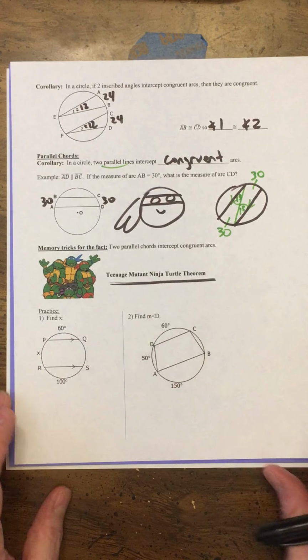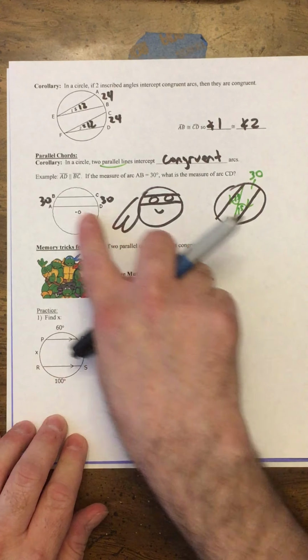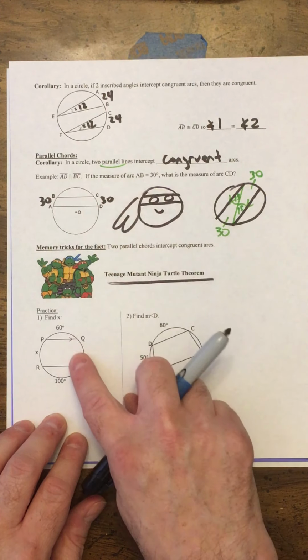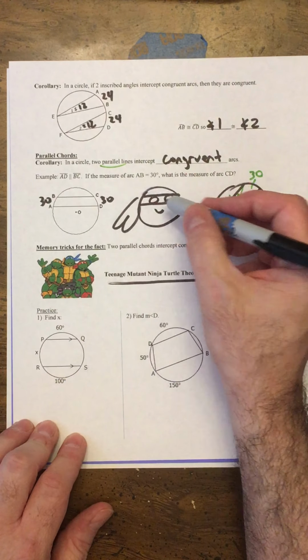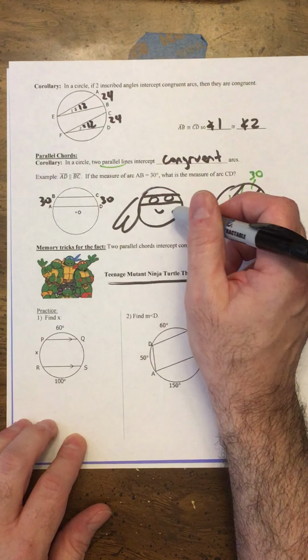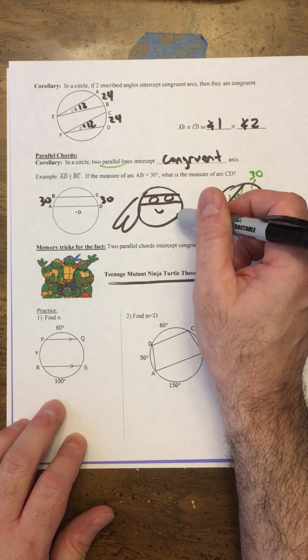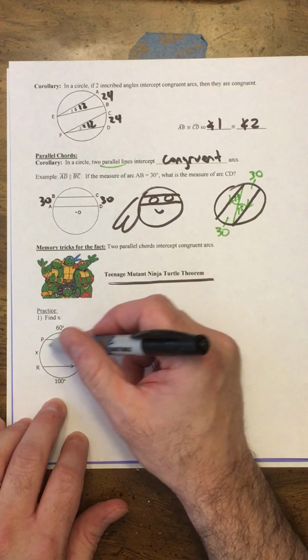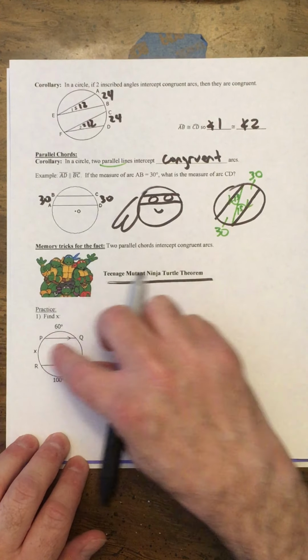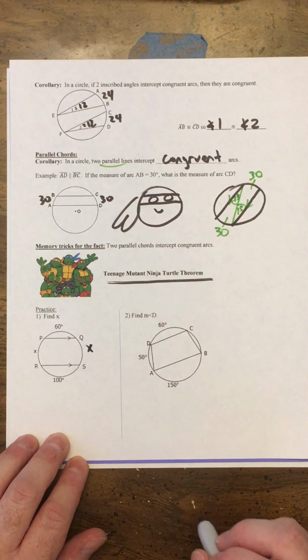Now you might say this example here, first of all, it doesn't look like the mask that it's wearing. Remember, I'm using this specific example to relate it to this superhero, but I want you to just think, anytime you have two parallel lines, these two arcs are going to be equal. So that's going to be x as well.